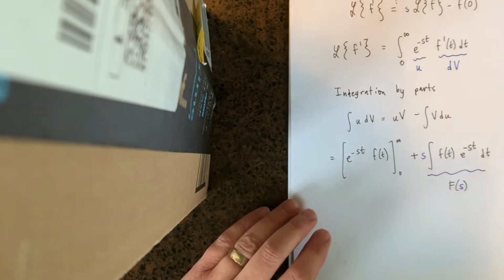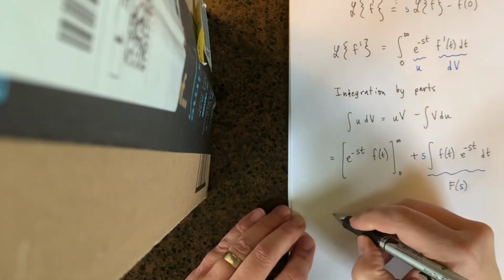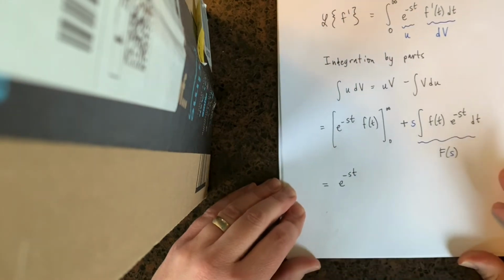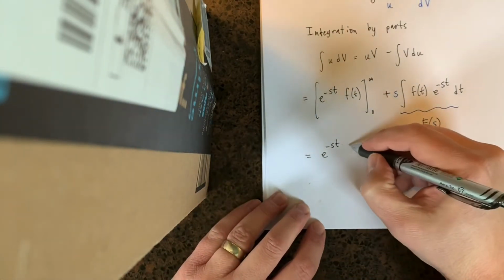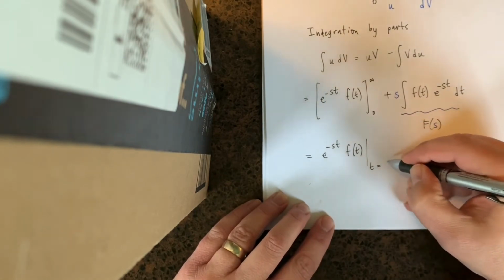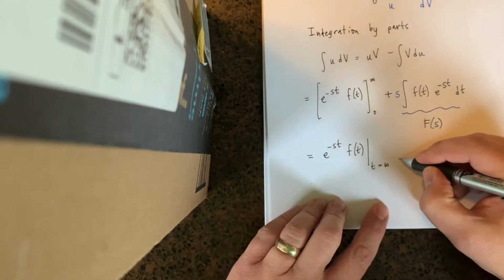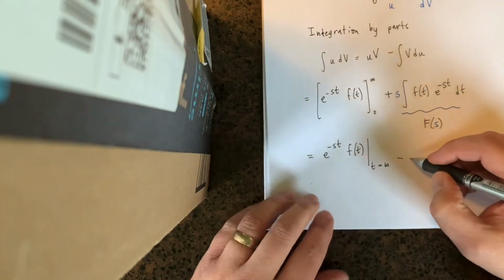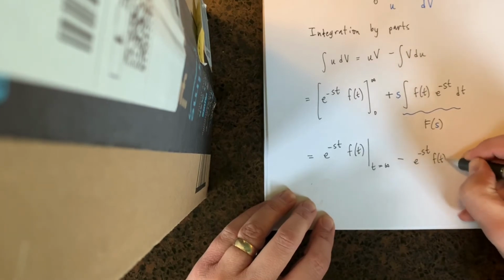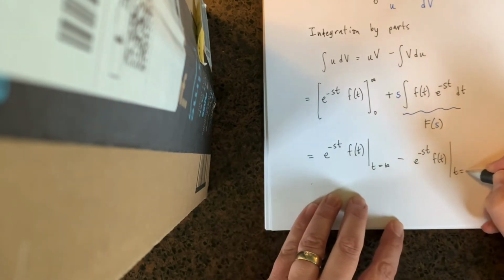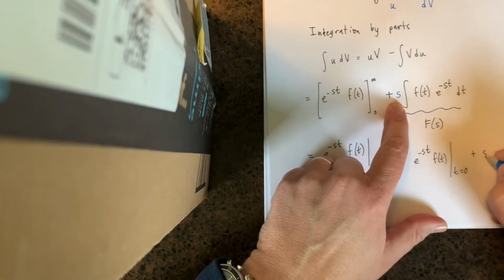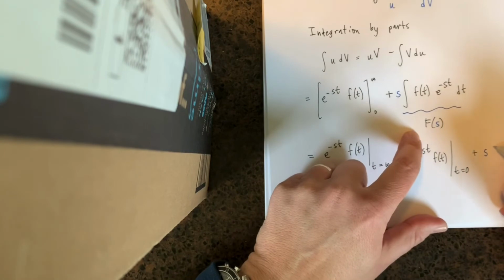So if I integrate this out, I've got e to the minus st f of t evaluated at t equals infinity, as t goes to infinity, minus this evaluated at 0, e to the minus st f of t evaluated at t equals 0, plus s times f of s.